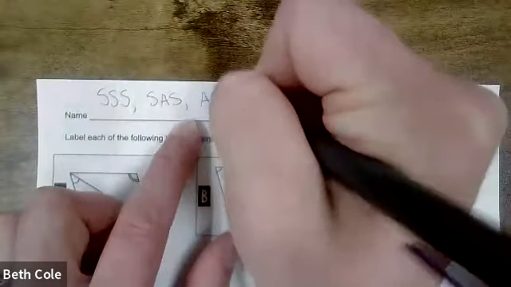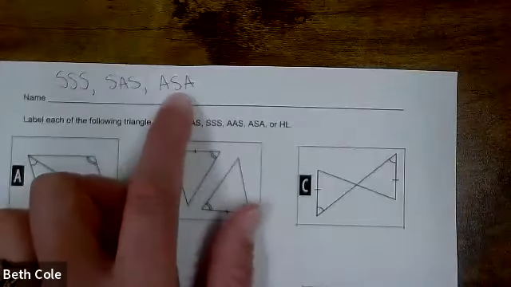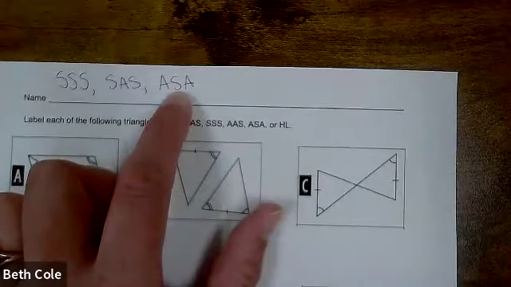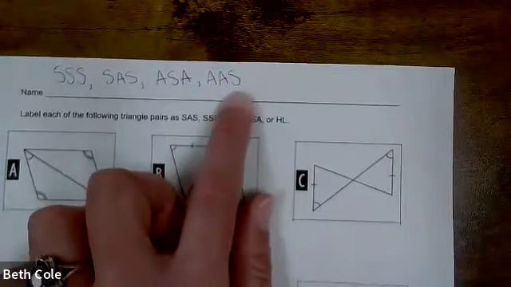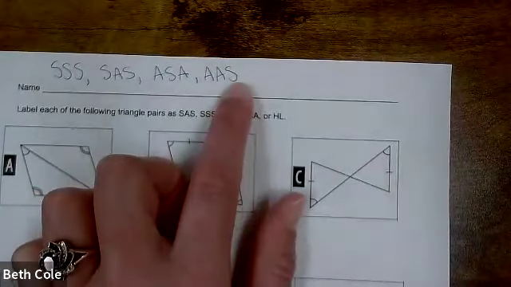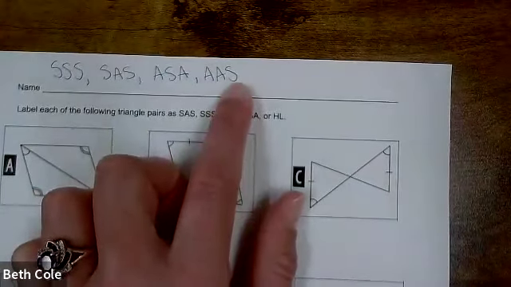You can have angle, side, angle, which means that the side is in between the two angles. So the name of this game is in between. You're checking if something is in between, all right? Now, if you have angle, angle, side, the side is now what? It's not in between, okay?